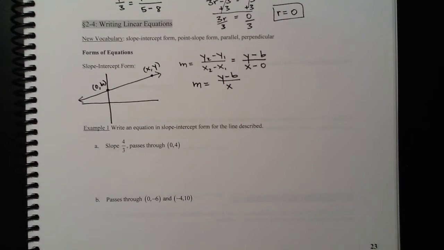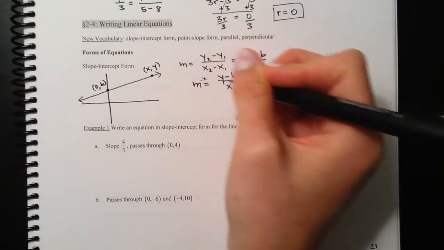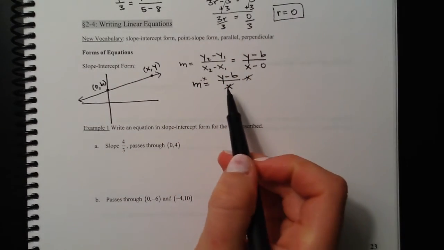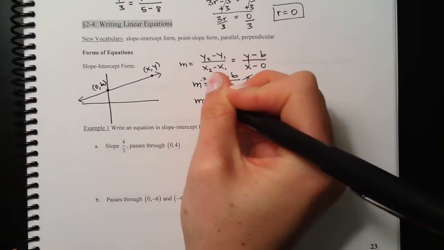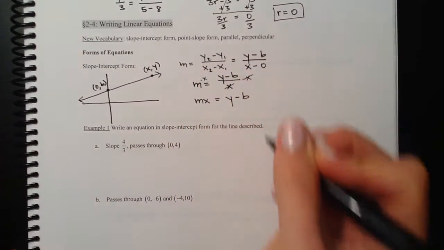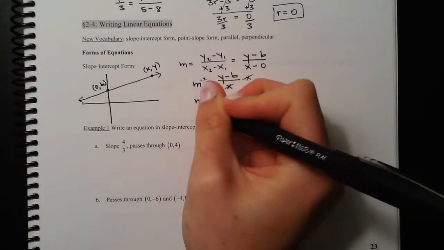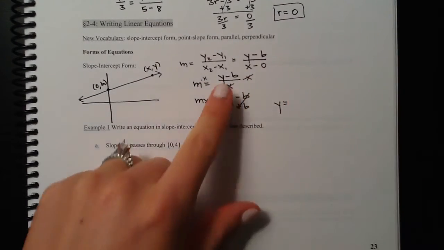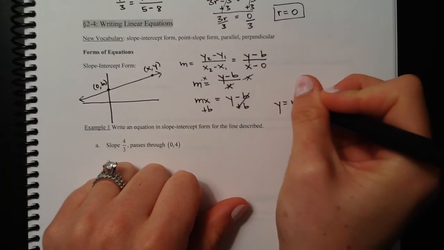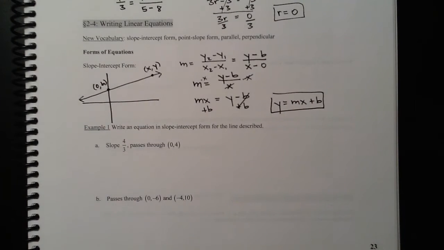Okay, so now let's clean this up a little bit. We're going to solve the equation for y, because we're used to having y by itself. The first thing we can do is multiply both sides by x. It'll cancel on the right, because this was being divided by x and then we multiplied. So we have mx on the left-hand side, and y minus b on the right. Remember, my goal is to solve for y, to get it by itself, so I'm going to add b to both sides. When this cancels, I get y by itself, and on the other side of the equation, I have mx plus b. So that is slope-intercept form of a line.